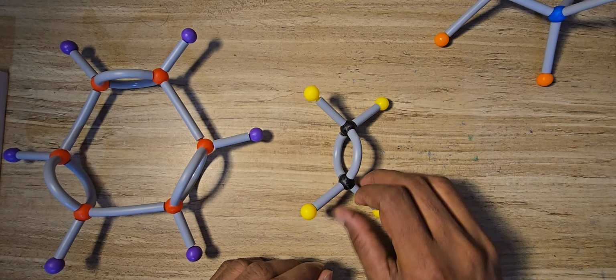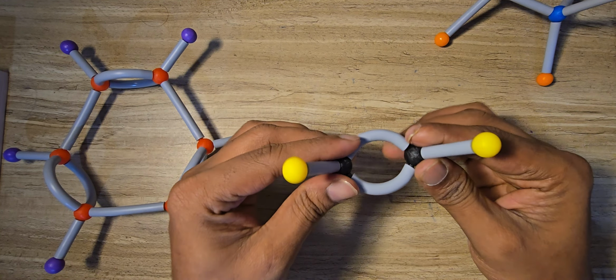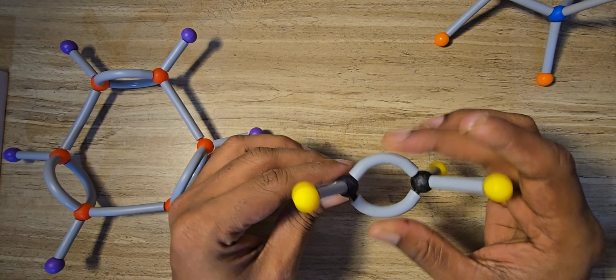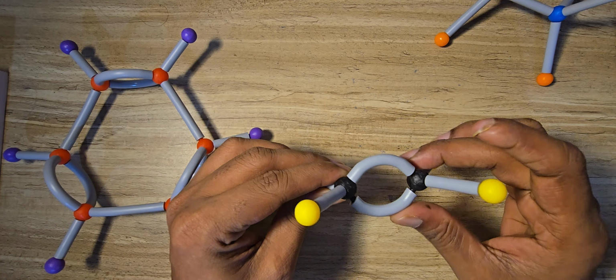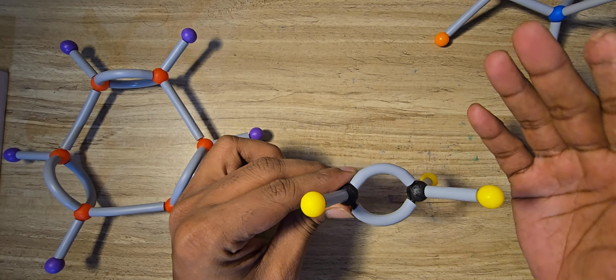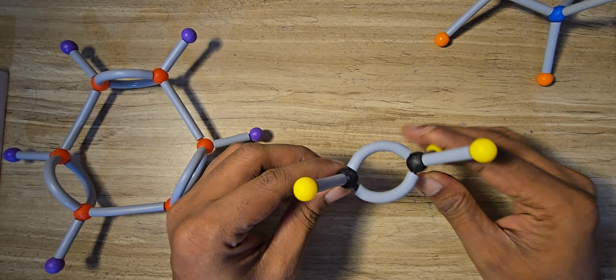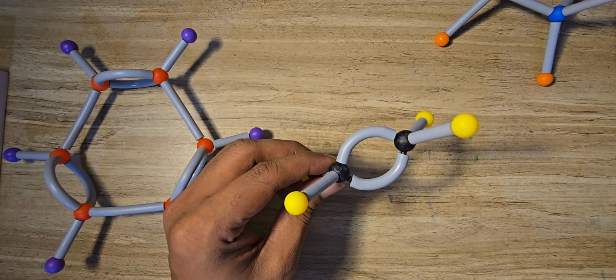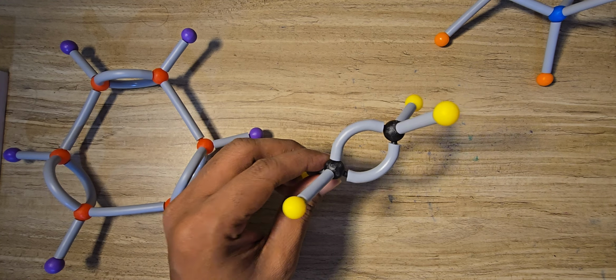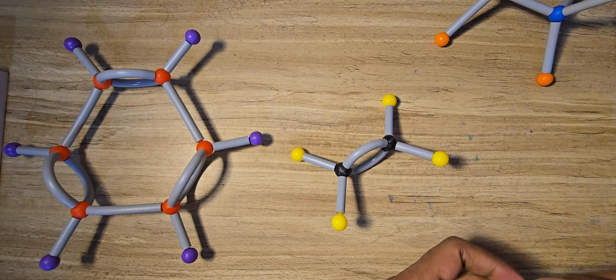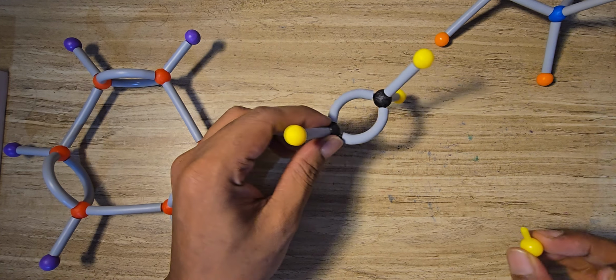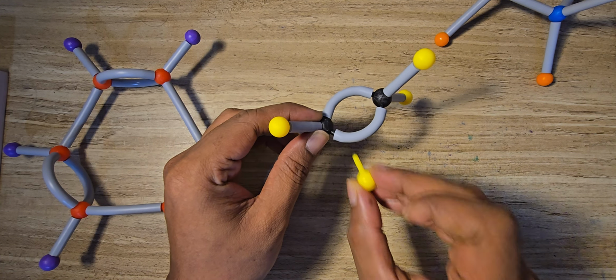Now look at the alkene molecule. Between the carbon atoms, what is present? Double bond is present. One is sigma bond, another one is pi bond. Sigma bond is the strong bond, pi bond is the weak bond. You know that already. So any species, if it wants to attack the double bond, for example, one of the species wants to attack the double bond like this.